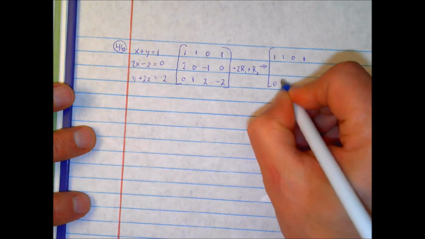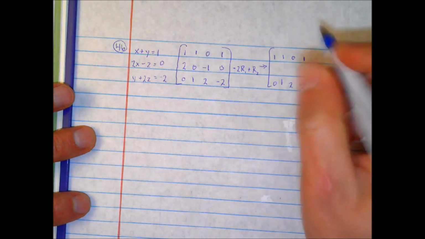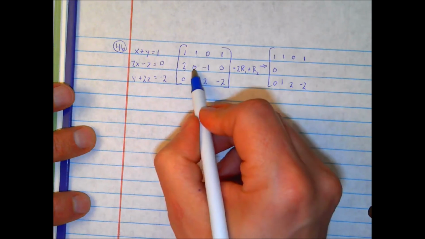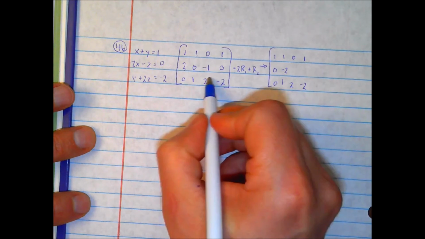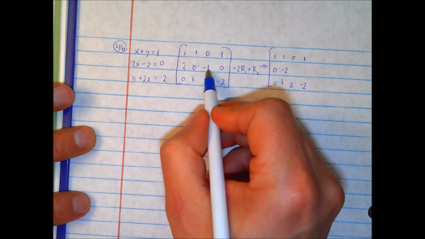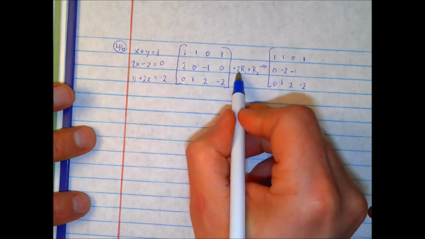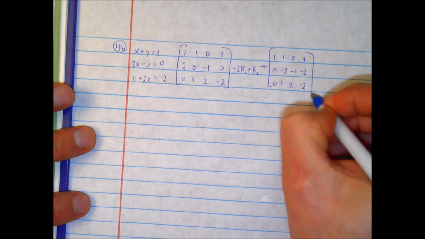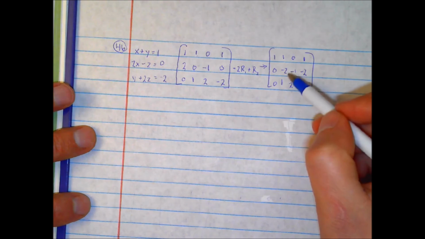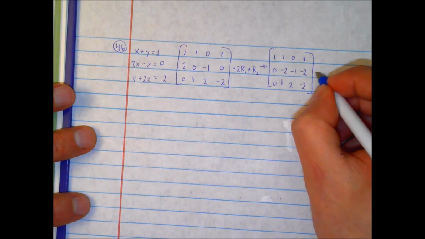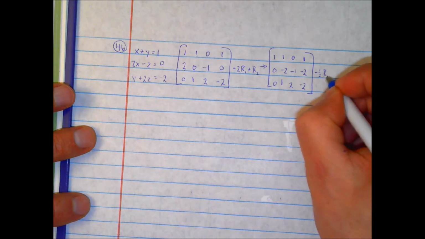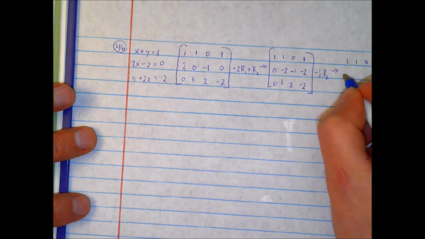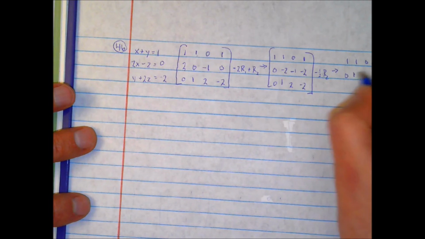So negative 2 and 2 is 0. Negative 2 plus 0 is negative 2. Negative 2 times 0 is 0 minus 1. And negative 2 plus 0 is negative 2. Okay. And multiply this by negative 1/2. Negative 1/2 would be 1. Negative 1/2 would be 1/2. Negative 1/2 would be 1.